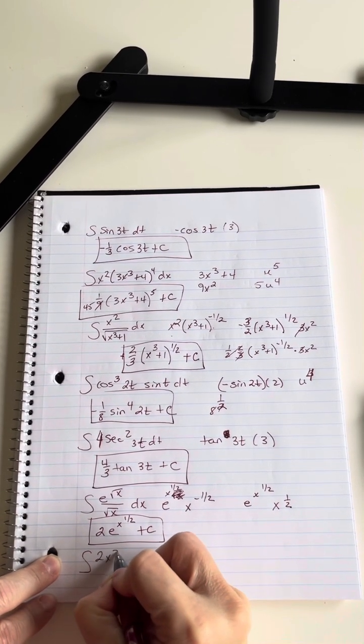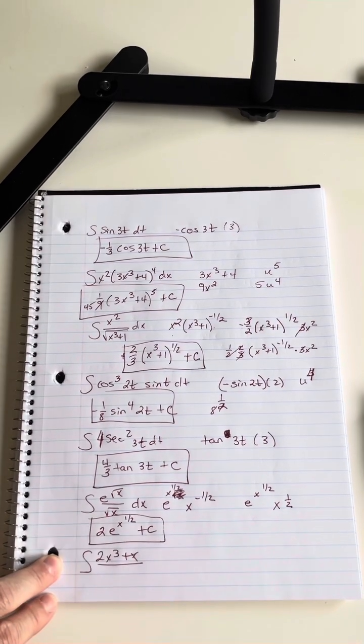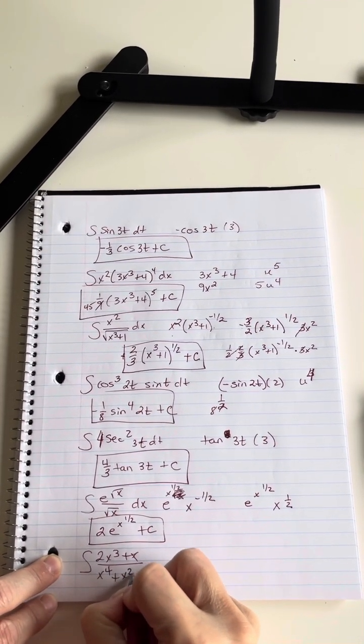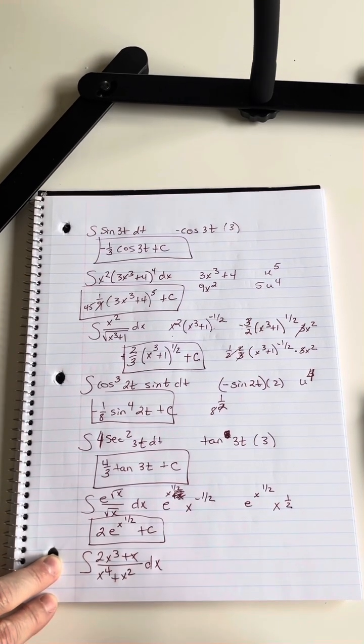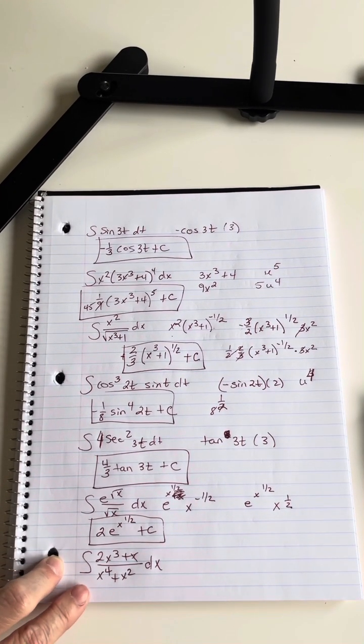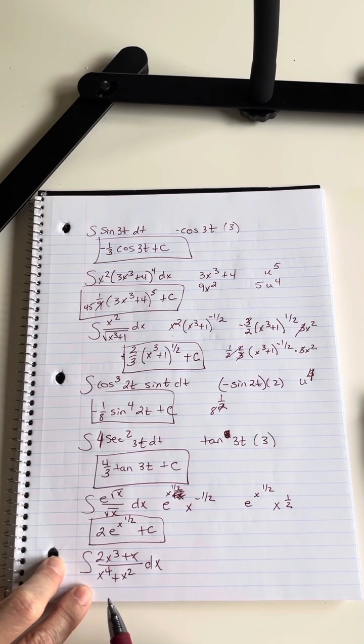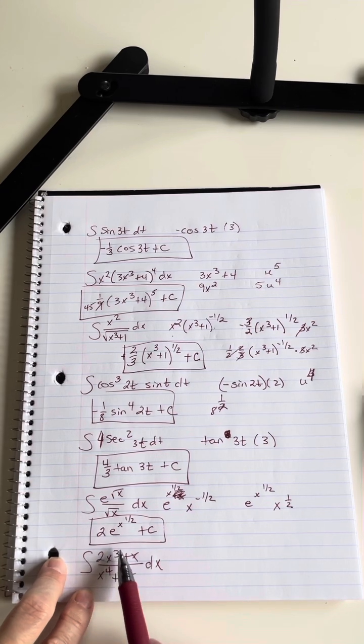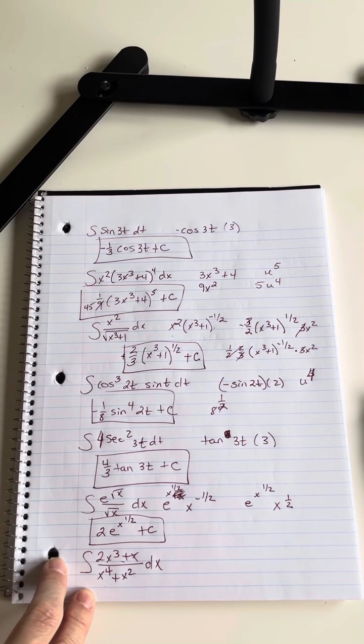Integrate 2x cubed plus x over x to the 4th plus x squared with the dx. Now, I feel like a natural log because I've got it in a fraction, and this looks like the main part, and this looks like it's a piece of the deriving.